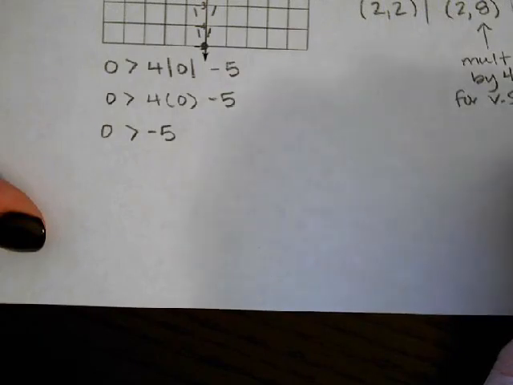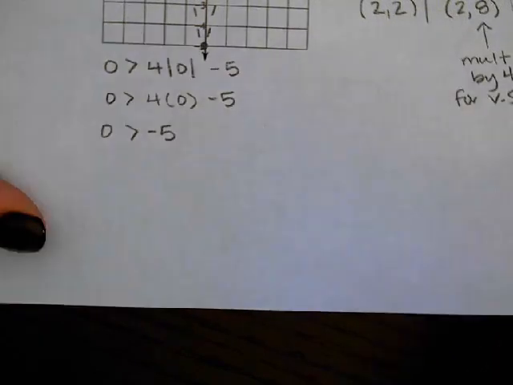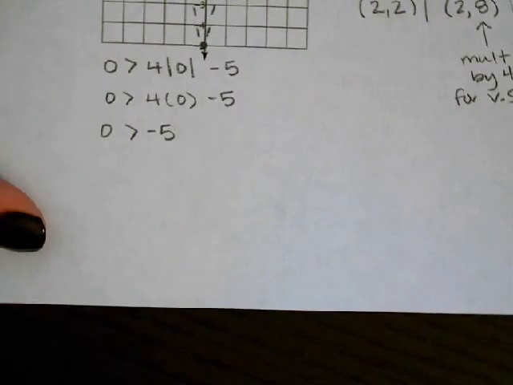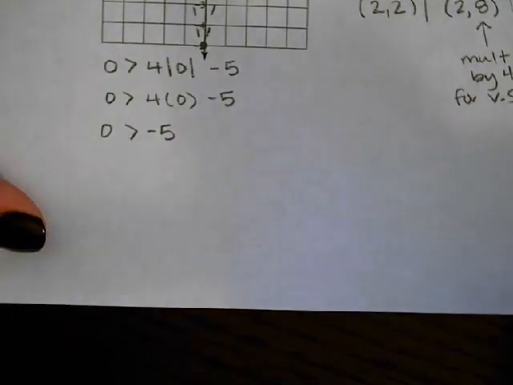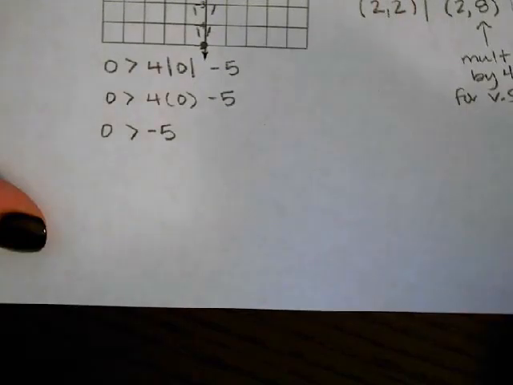So saying the shading is above the line because it's greater than is not an absolute statement. That doesn't always work, since y is just by itself. It doesn't always work. So that might work in some situations when equations are set up certain ways, but it does not always work that way.